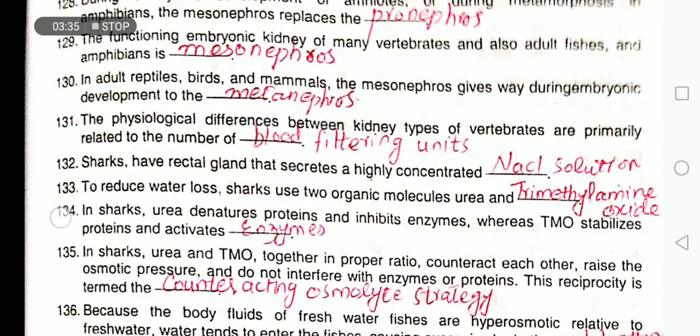The physiological differences between the kidney types of vertebrates are primarily related to the number of blood filtering units. The difference among the vertebrates is that, as the kidney develops, the number of blood filtering units inside it increases. Sharks have rectal glands that secrete a highly concentrated sodium chloride solution.